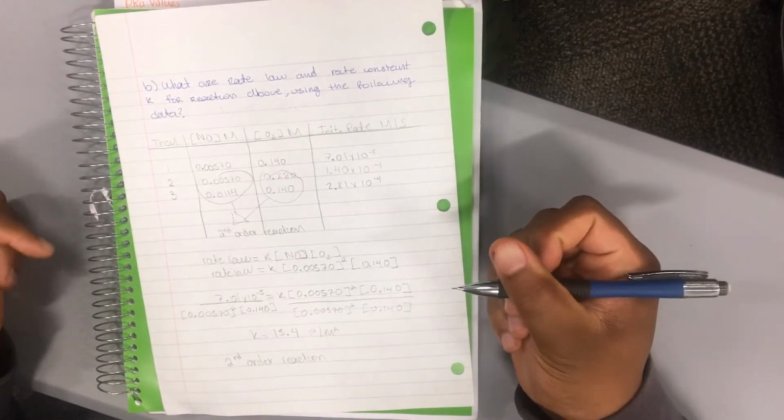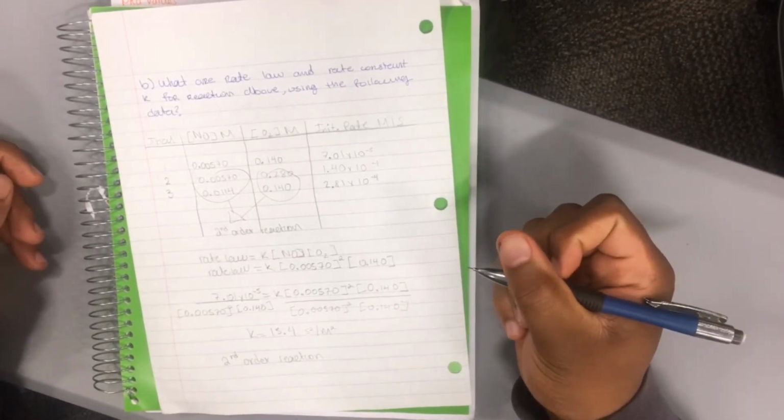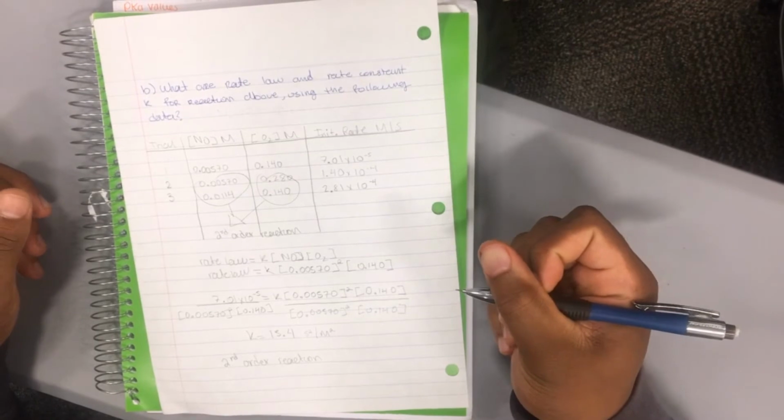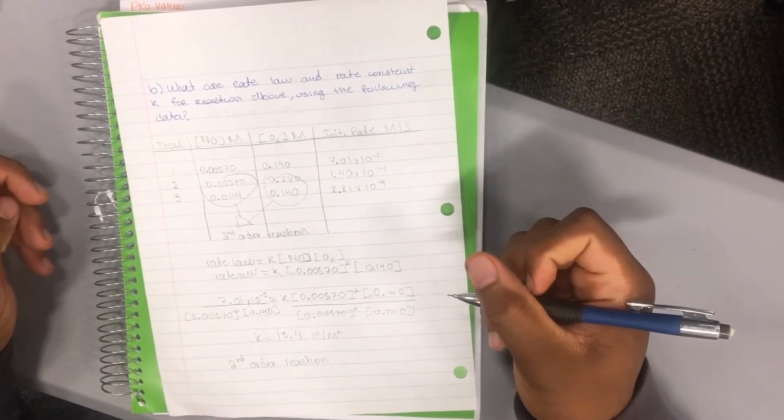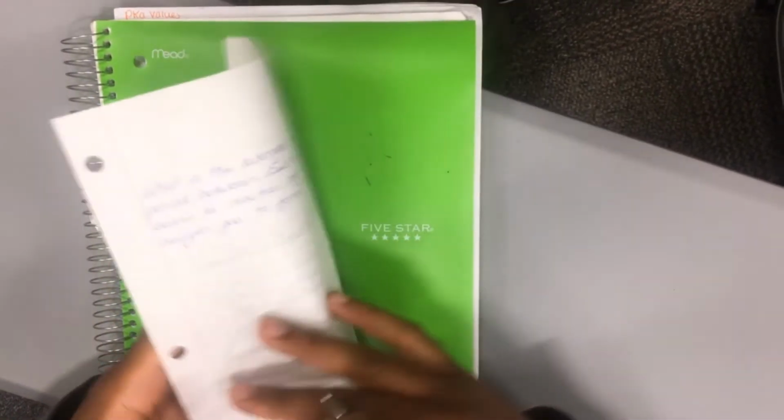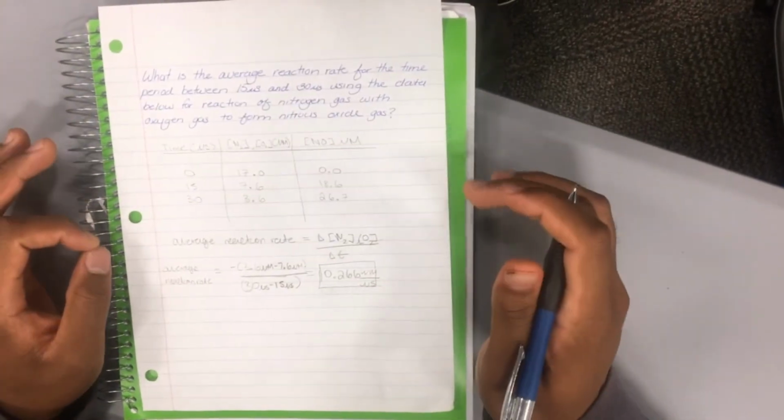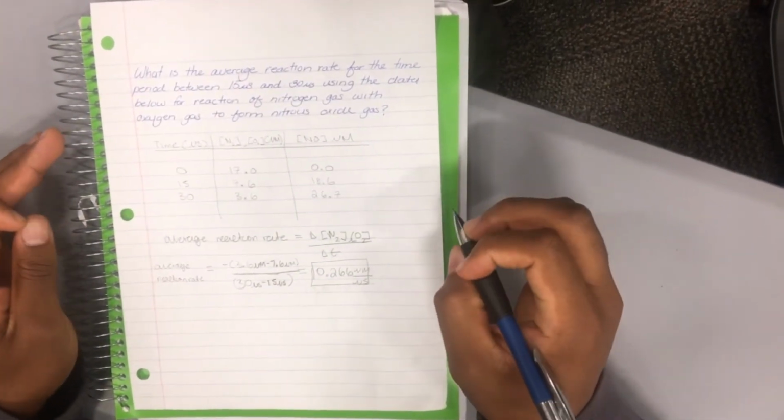Just to summarize, some of the highlights for this video are just to show you what are the equations for the rate laws, which is the rate constant K times the concentration of reactants, and then how to use this equation to manipulate it to find what K is, and also how to find the average reaction rate by having the change of reactants over the change in time.